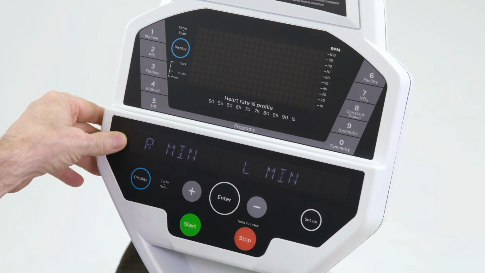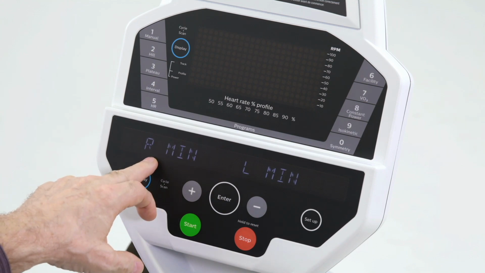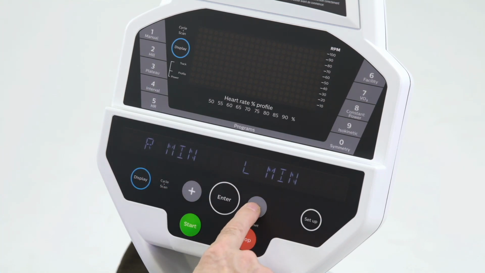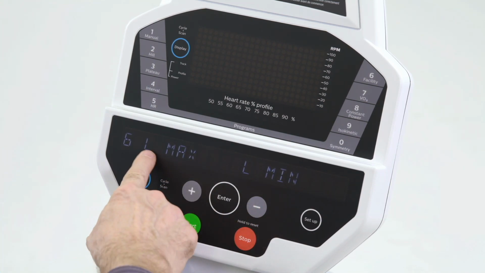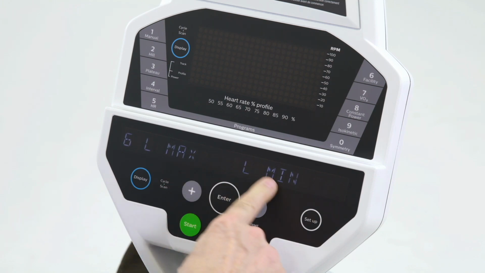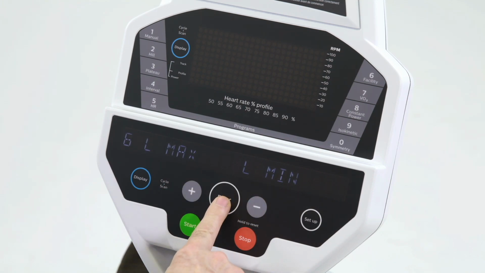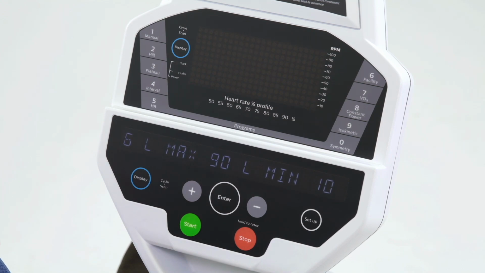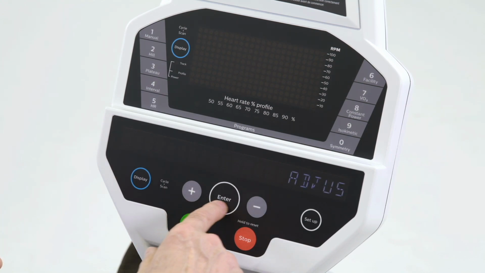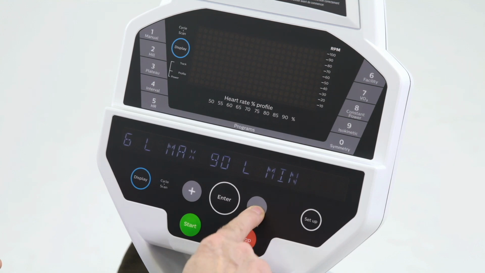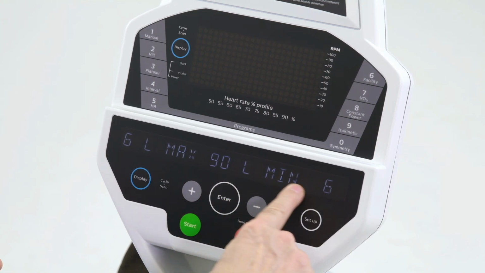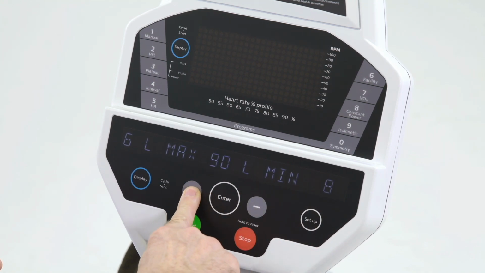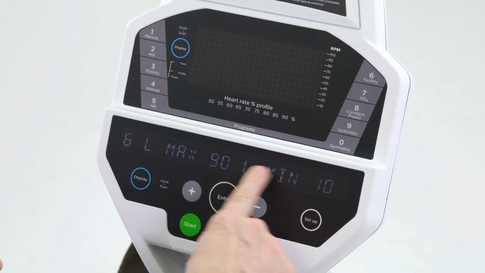We have 6 settings for the knee flexion. We have right minimum, left minimum flexion, all the way up to left knee maximum. So we'll do that one. If your patient has a maximum flexion of 90 degrees, we can enter that, and then if their minimum flexion is about 10 degrees, we enter that.